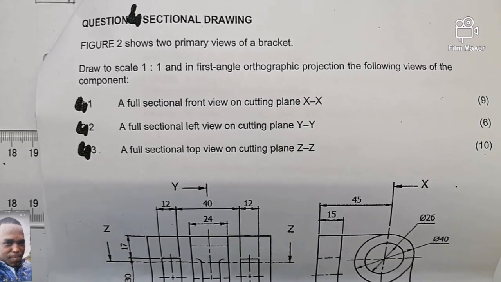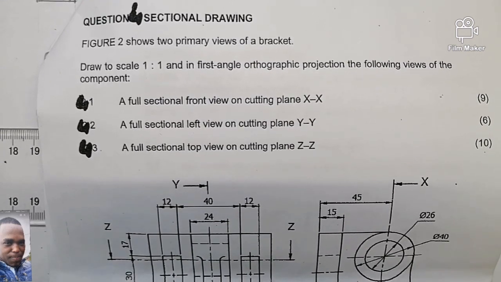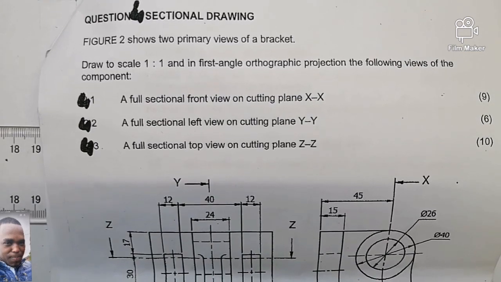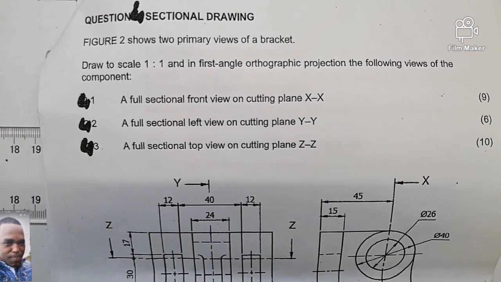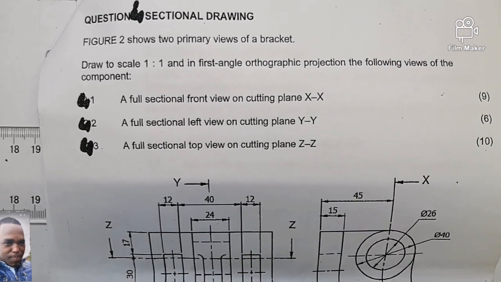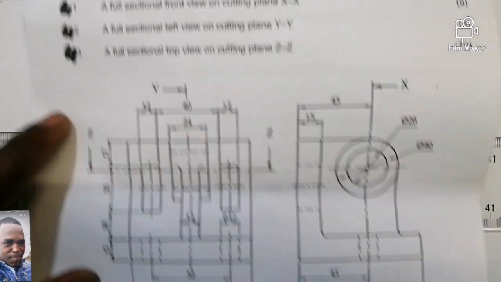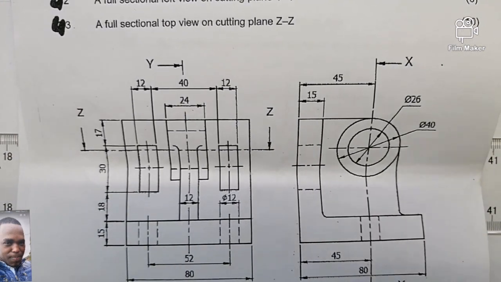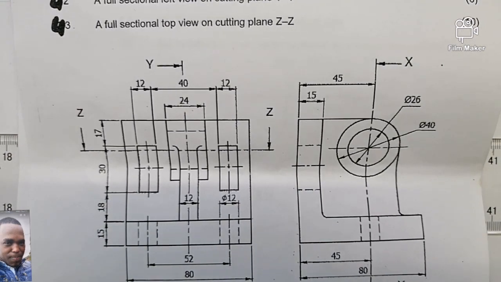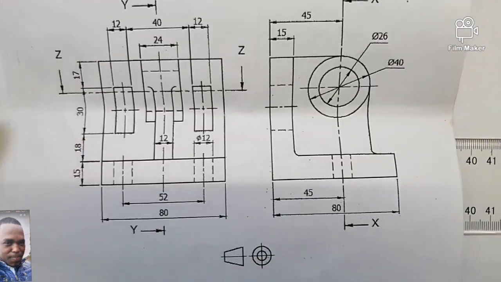You are expected to draw a full sectional front view on the cutting plane XX, a full sectional left view on the cutting plane YY, and a full sectional top view on the cutting plane ZZ. You understand? So the very first thing that you have to do, draw the given views. How?